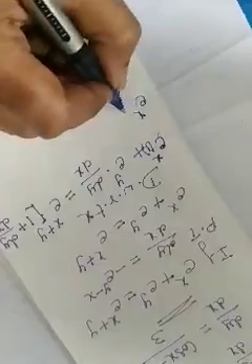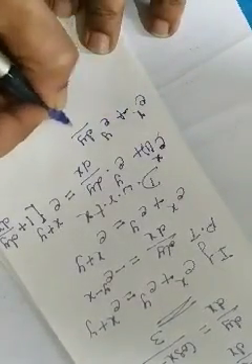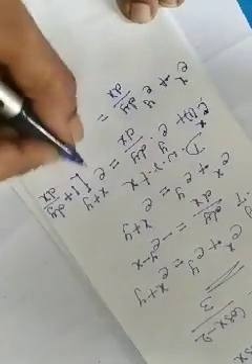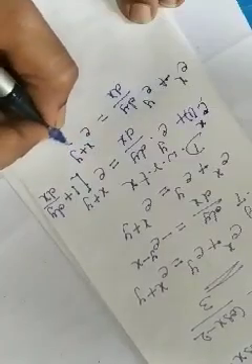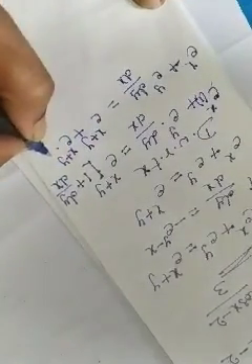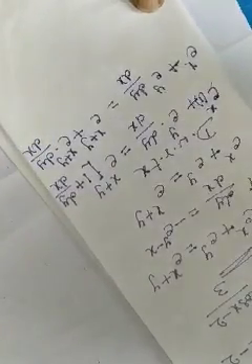So e raised to x plus e raised to y into dy by dx is equal to e raised to x plus y plus e raised to x plus y into dy by dx, isn't it?